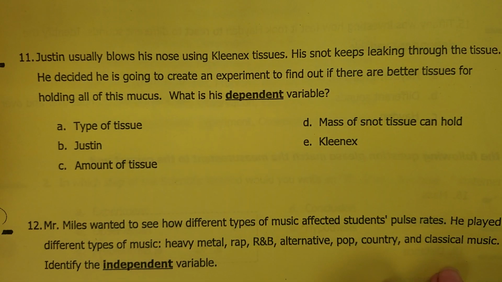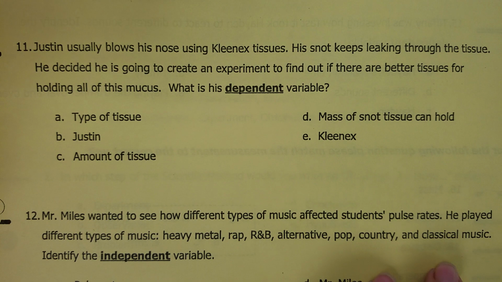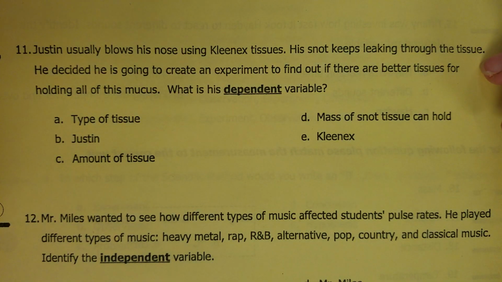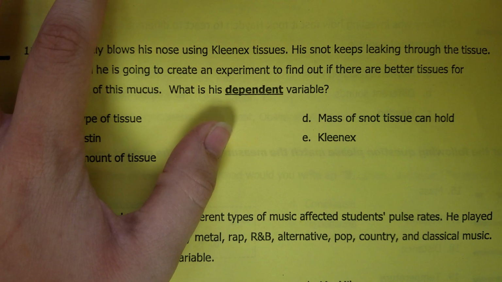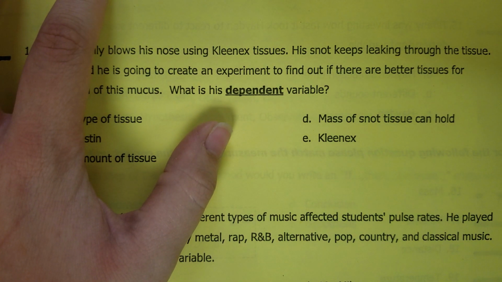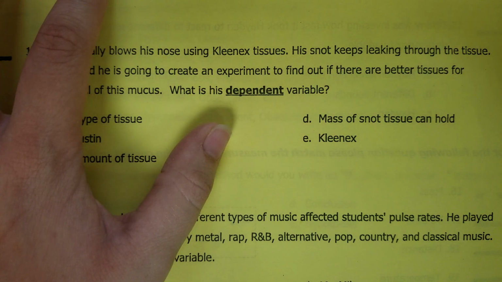Now, this is the same exact passage. So I'm going to quickly reference question number 9, what I underlined. Kleenex tissues. We said that this is not really necessary. Thank you, Justin, for telling us about your leaky snot.